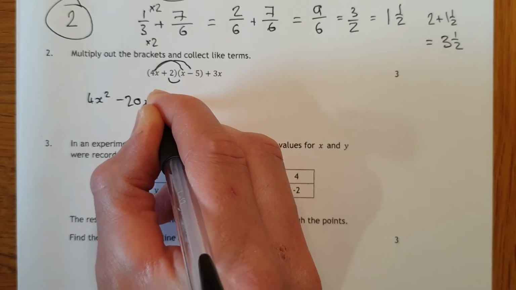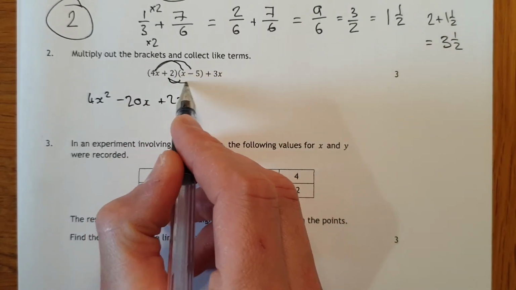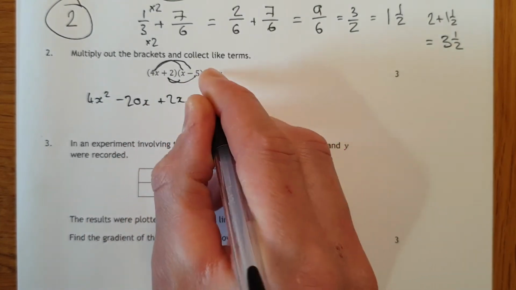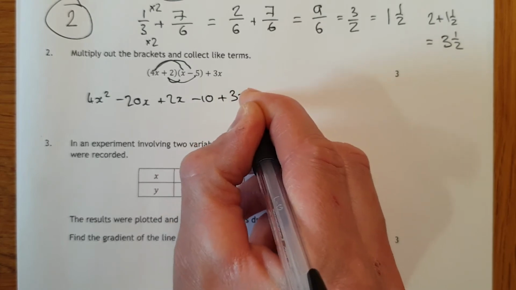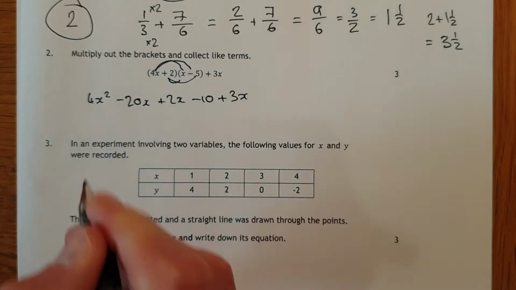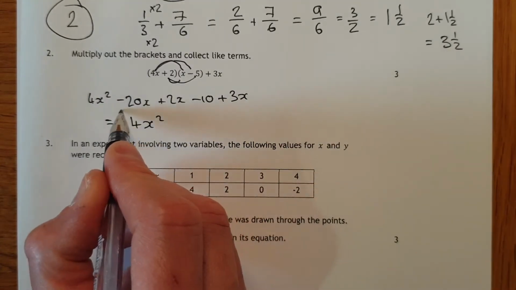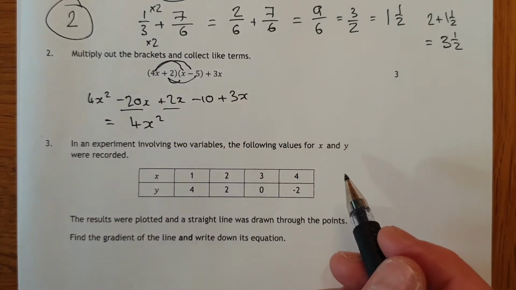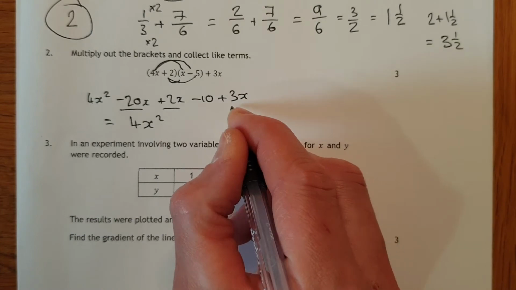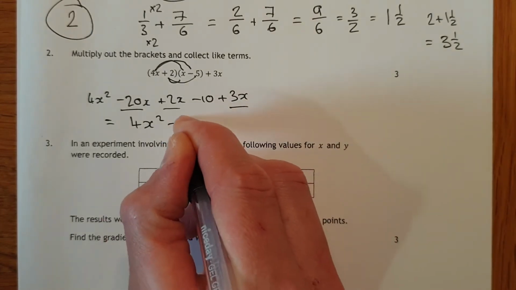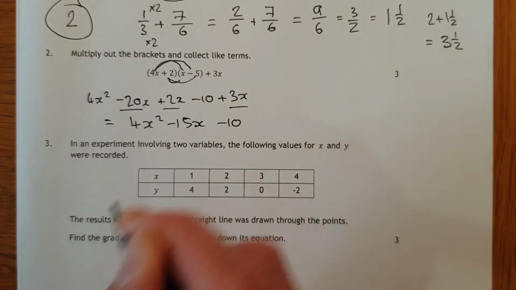2 times x is 2x. And 2 times -5 is -10. Plus 3x, which hasn't been multiplied by anything. So collecting like terms, you've got 4x squared, no other squared terms there. -20 plus 2 is -18. Plus 3, -15. And then -10.